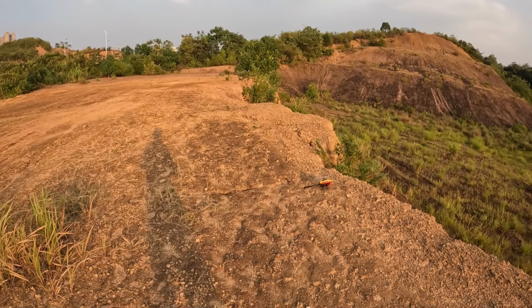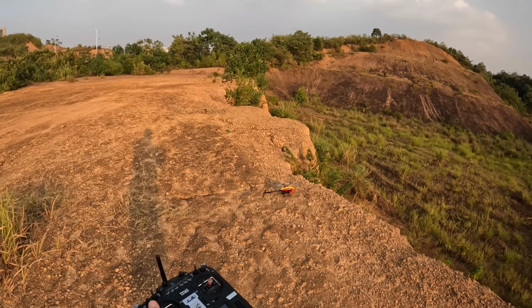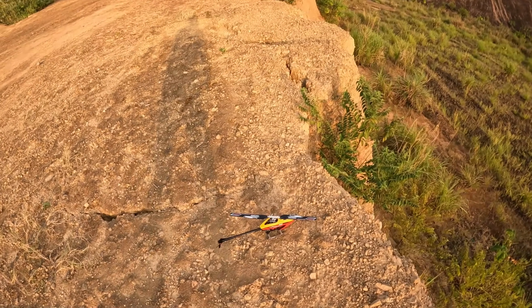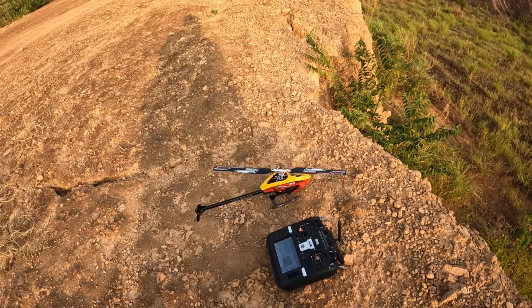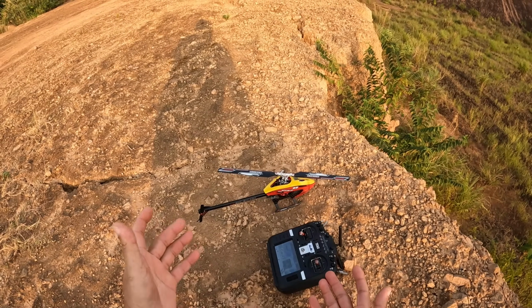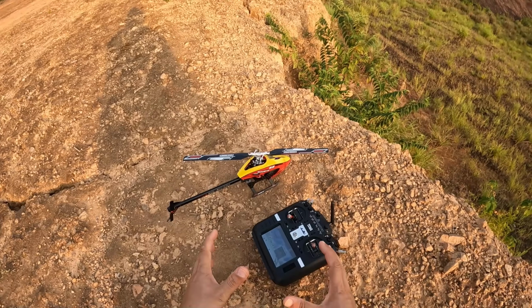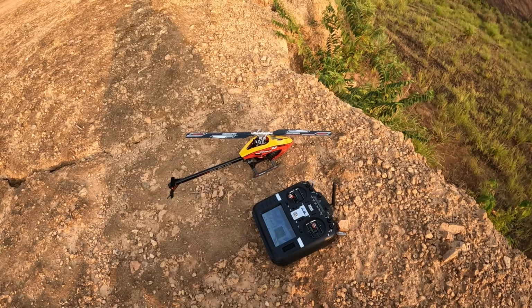If I want to make it agile or docile, I can still do it on the flight controller side using the app of GooSky flight controller. I can make it agile, docile, but so far I feel everything is good. So for the radio side setup, this is the optimal setup right here.